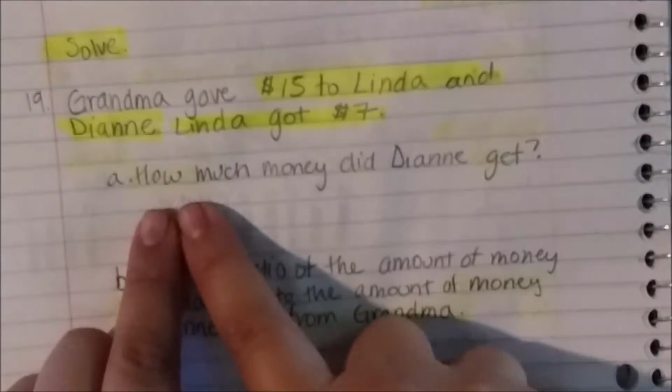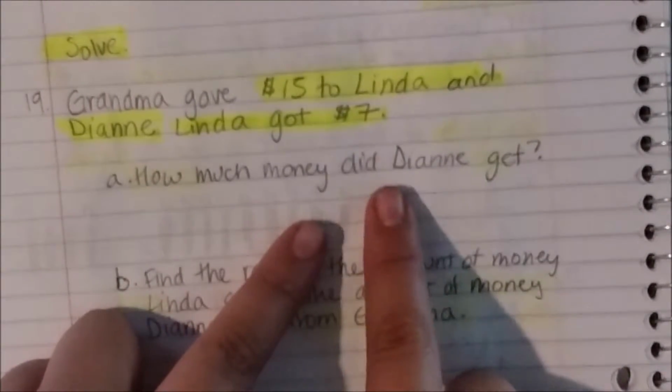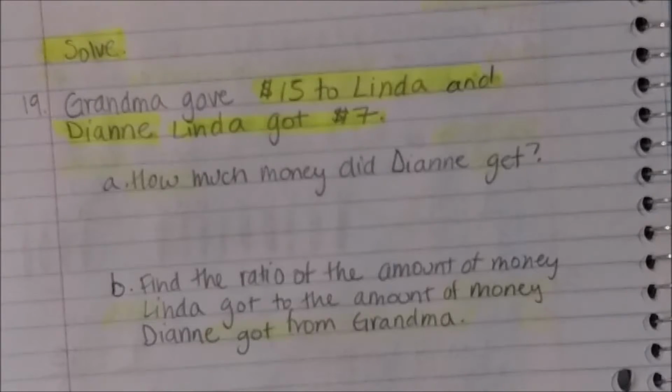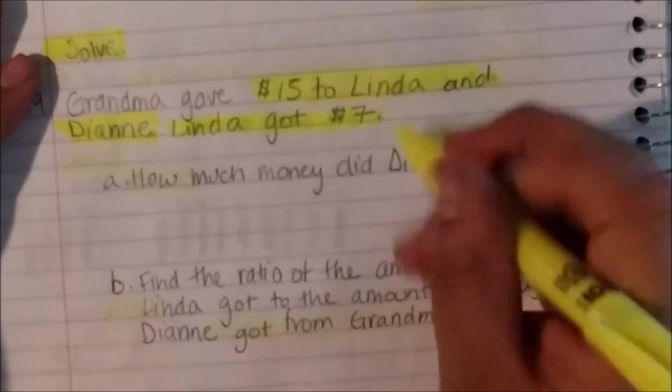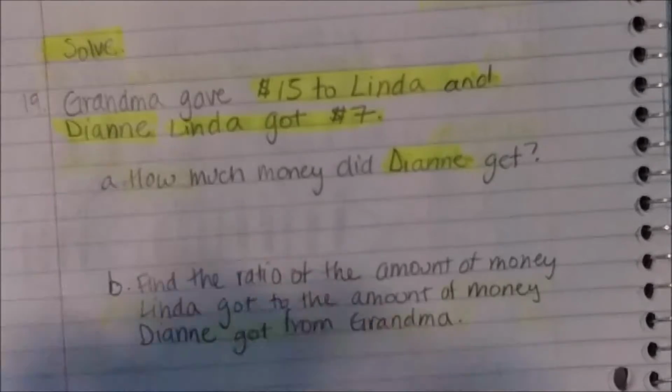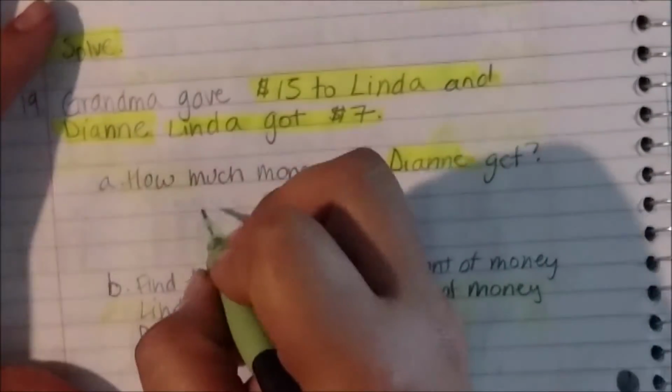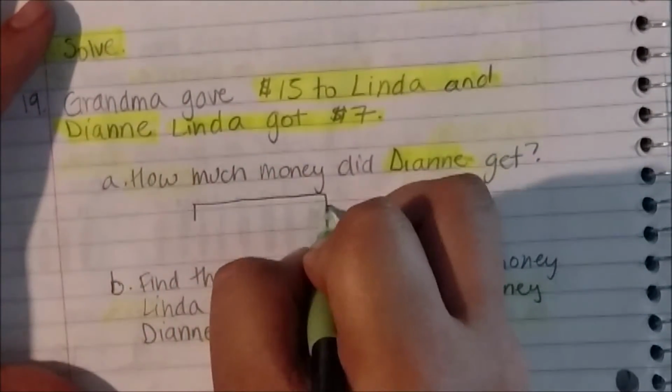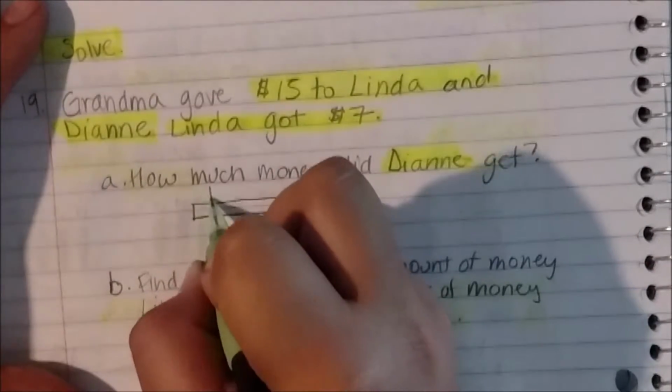Now let's go to the first question. It says, how much money did Diane get? Well, we know how much Linda got and we know how much they got in total. So I'm going to make sure I highlight Diane so that I know who I'm looking for. And now I'm going to draw myself a picture. This is what would help me the most. I'm going to draw a little bar, and that's going to be my total. So I'm just going to write total here on top.